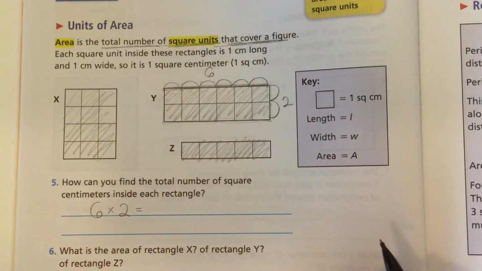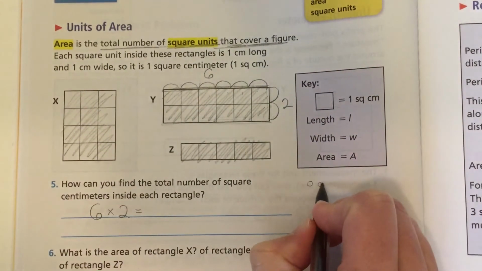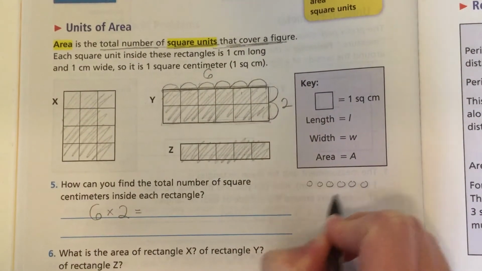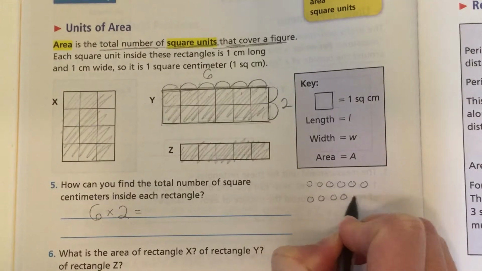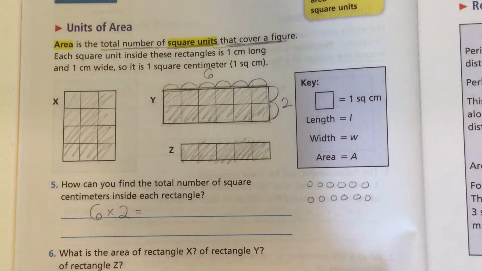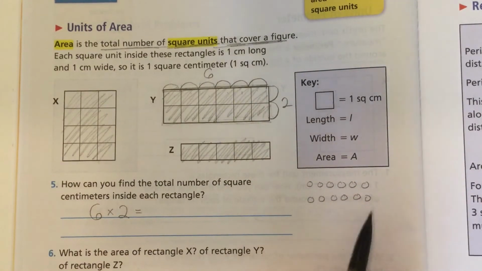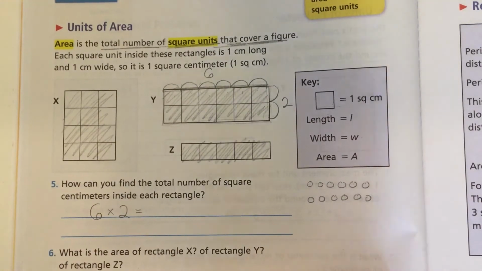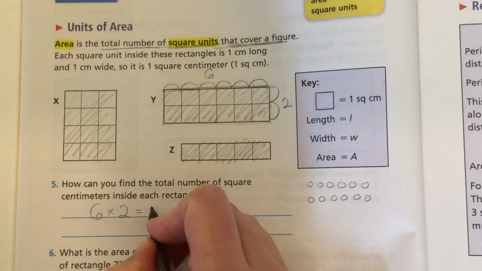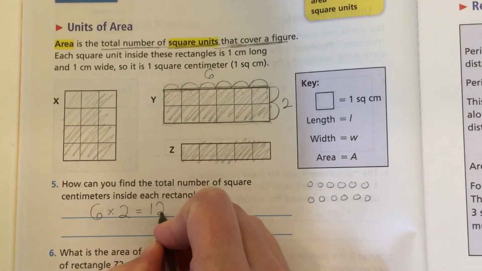And you can think of that as an array. If we had something like this, you've seen this many times before with your multiplication lessons where, oh, if you want to find out how many you have all together, you take how many rows there are times how many are in each row. So kind of that array style. 6 times 2, sorry, equals 12.